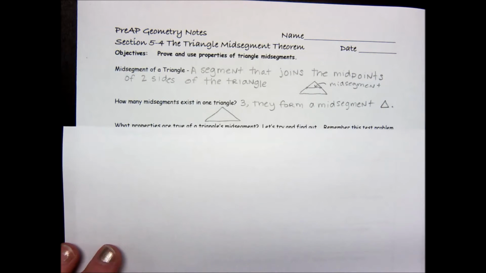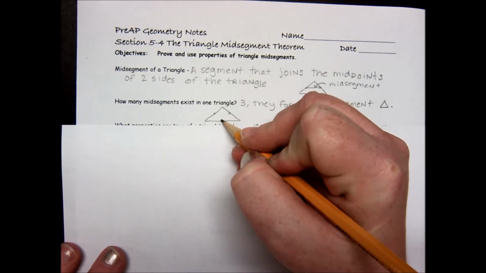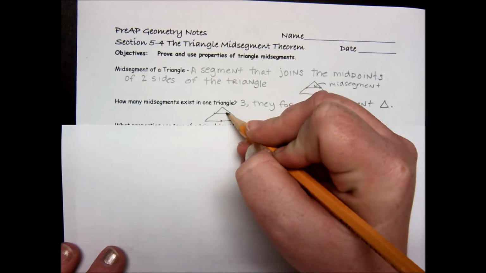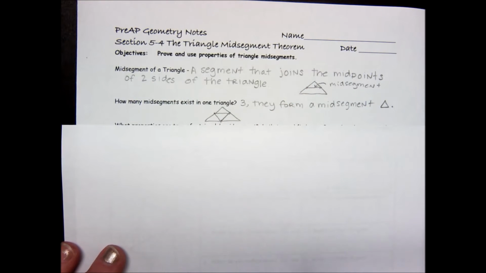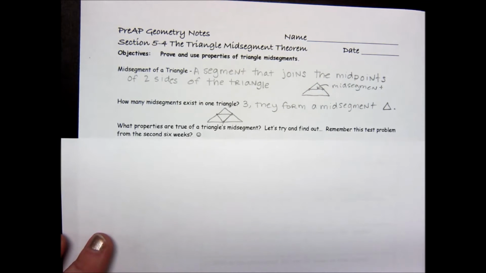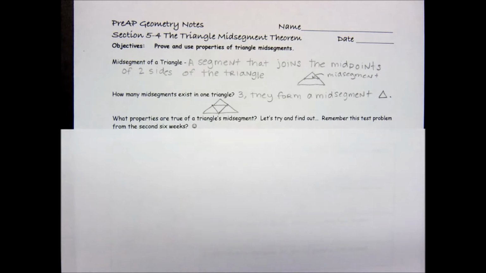And they form a midsegment triangle. So if we have our triangle and we take the midpoint of each of the sides, and connect them with segments, we end up with a midsegment triangle. So there are some properties that we are going to discover from the midsegment, so let's look at those.